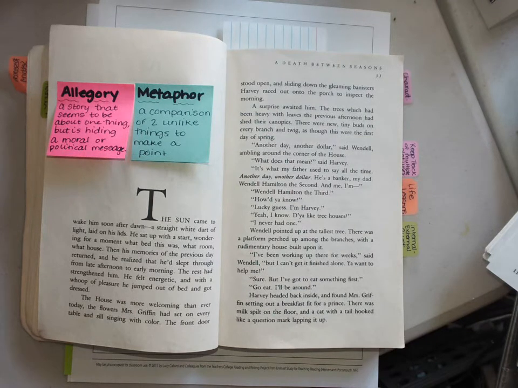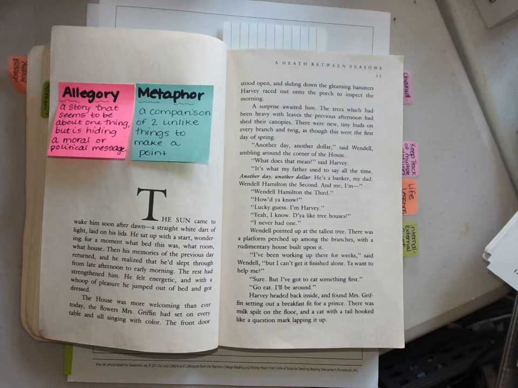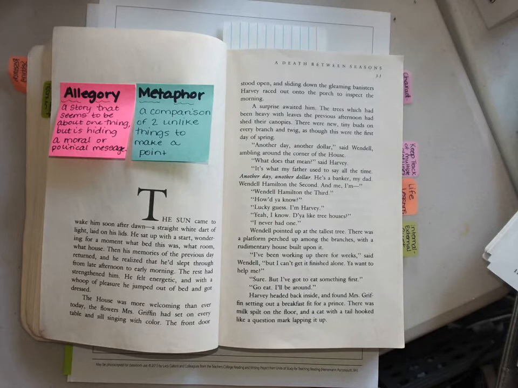The sun came to wake him soon after dawn. A straight white dart of light laid on his lids. He sat up with a start, wondering for a moment what bed this was, what room, what house. Then his memories of the previous day returned, and he realized he had slept through from late afternoon to early morning. The rest had strengthened him. He felt energetic, and with a whoop of pleasure, he jumped out of bed and got dressed.